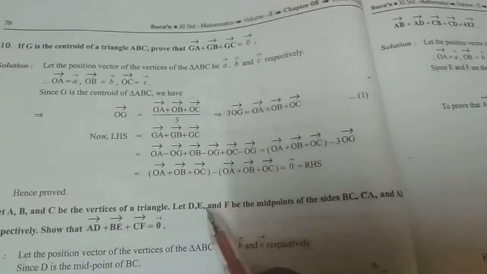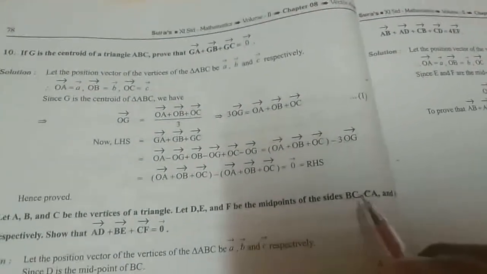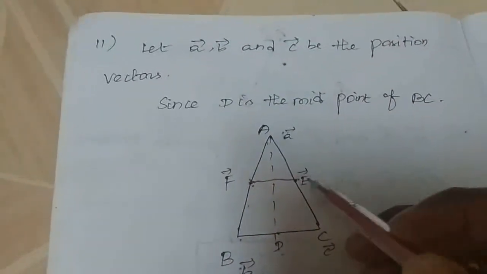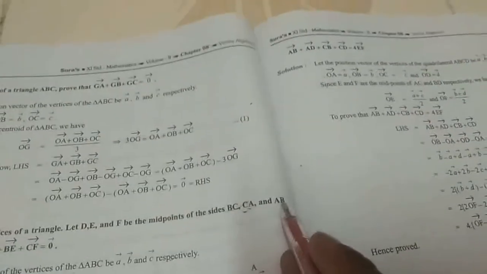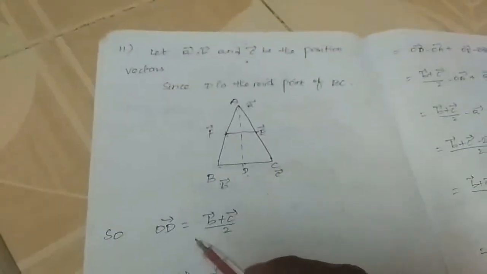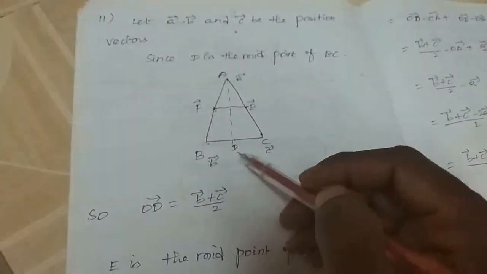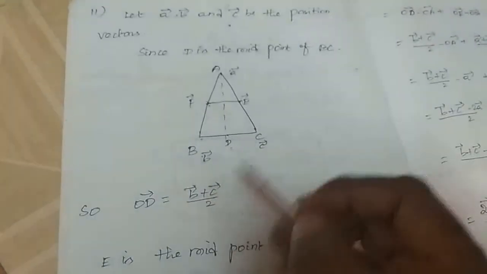The midpoint of CA is E. The midpoint of AB is F. Okay, the midpoint of AB equal to F is here. Now OD vector: D is the midpoint of BC. So OD vector equal to B vector plus C vector by 2.